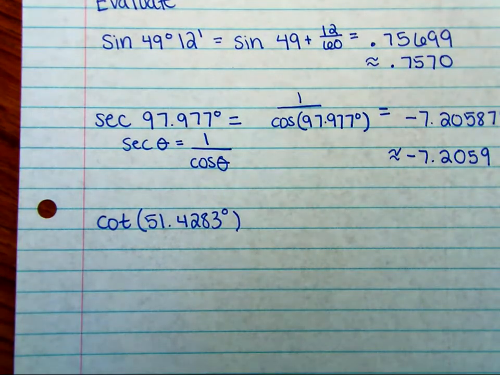So I want to do the cotangent of that. So remember, you're using your calculator for everything in this section. Again, you need to think about how cotangent is related to one of your other functions that you do actually have a button on your calculator.